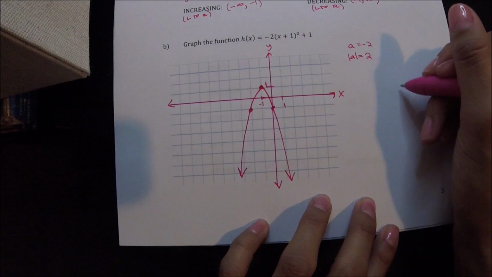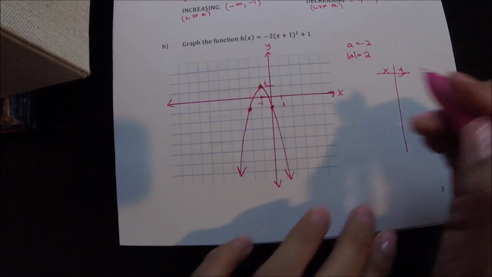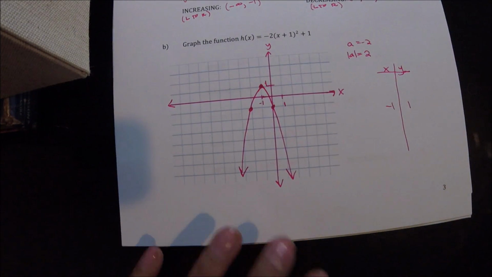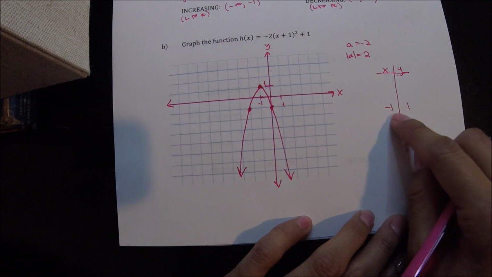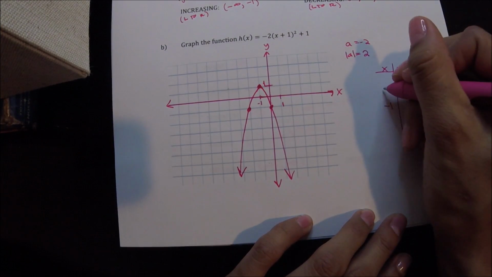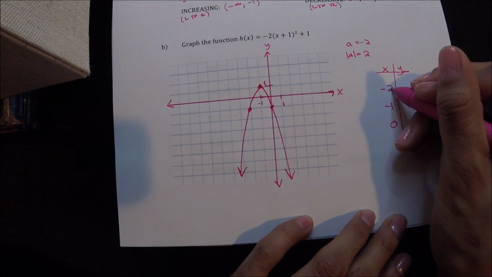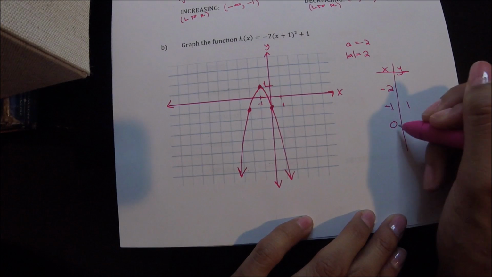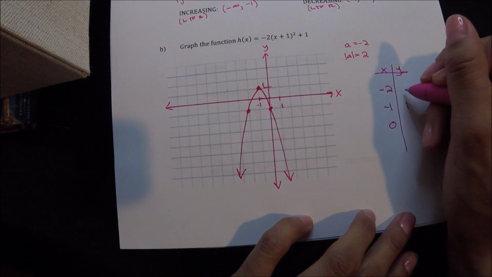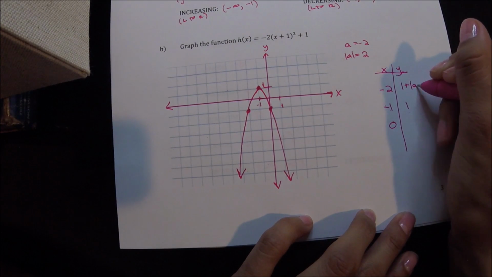So for this one, what was the vertex? The vertex was at -1, 1. I'll put that in the middle. And I'll do the same thing. You take this x value, subtract 1, and add 1. So we'd get -2 and 0. -1 minus 1 is -2. -1 plus 1 is 0. Then for the y, we need to take this y value, which is 1, and add the absolute value of a.